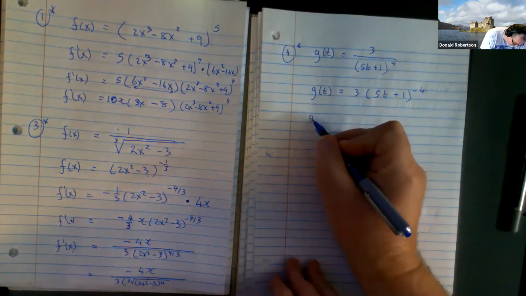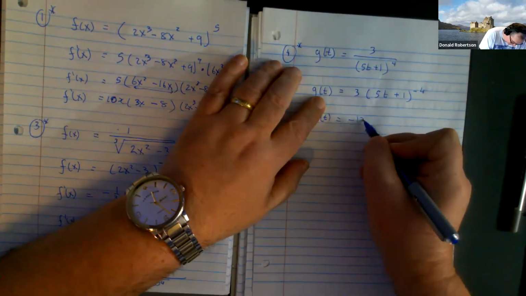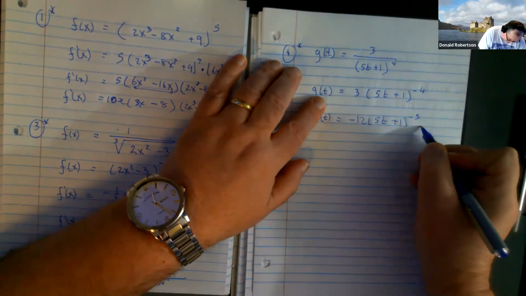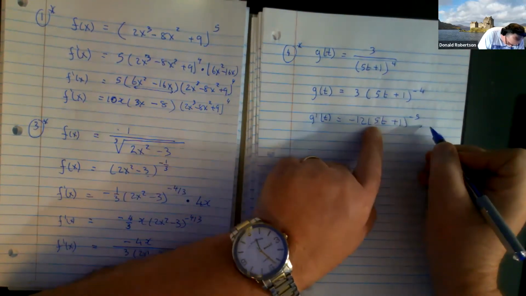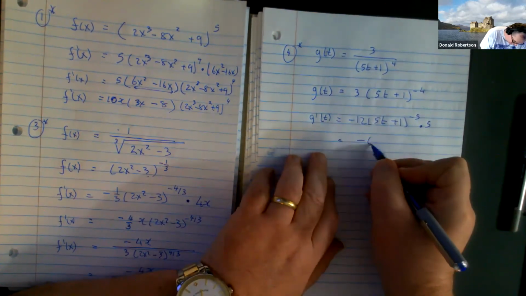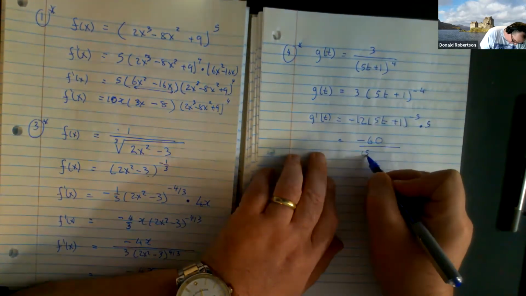Now, when you differentiate, multiply by the power and reduce the power by 1. And then you differentiate what is the inside function, in this case, times 5. And so you get negative 60 when you combine the numbers. And this guy comes downstairs.